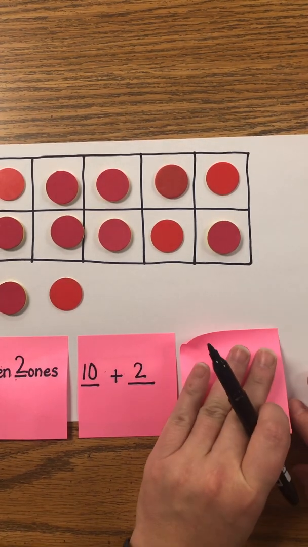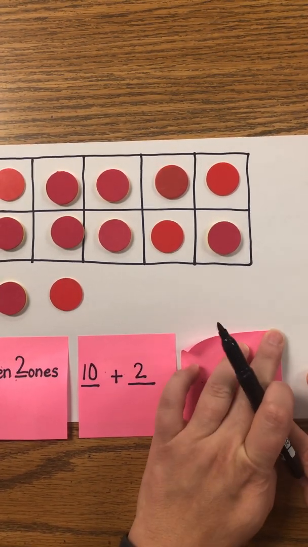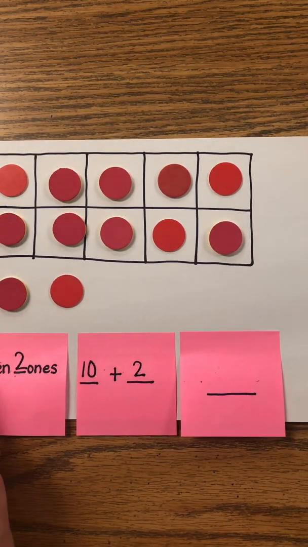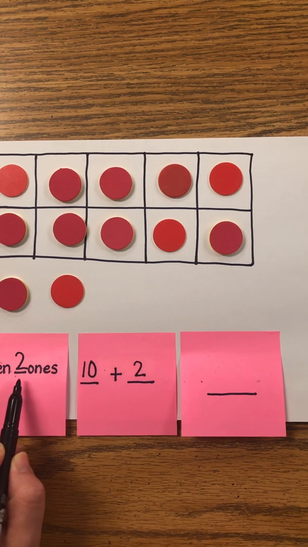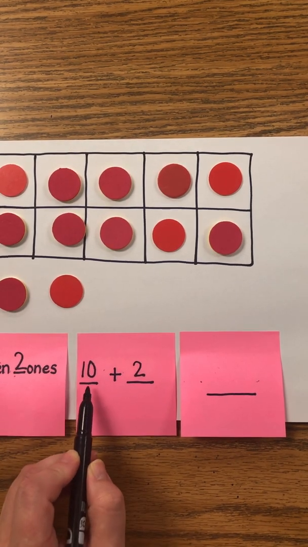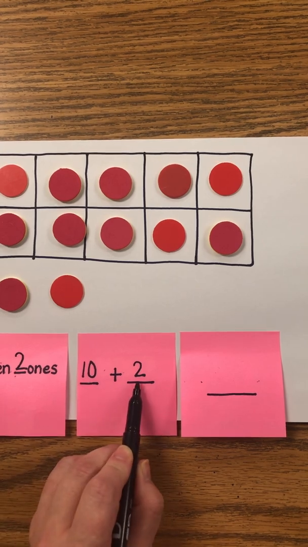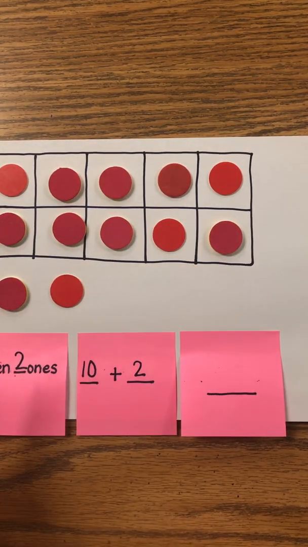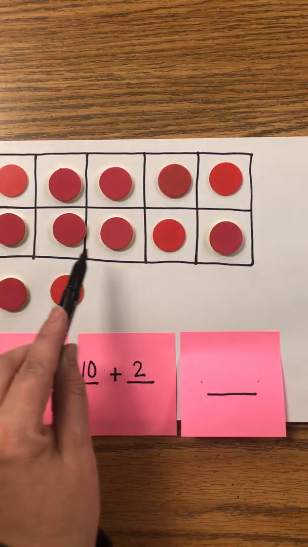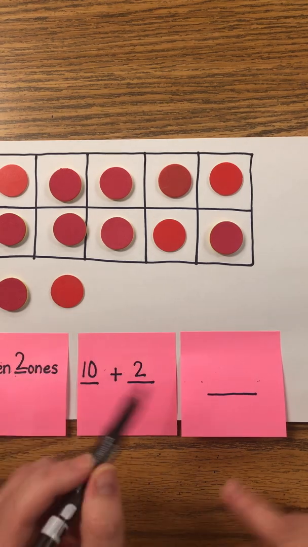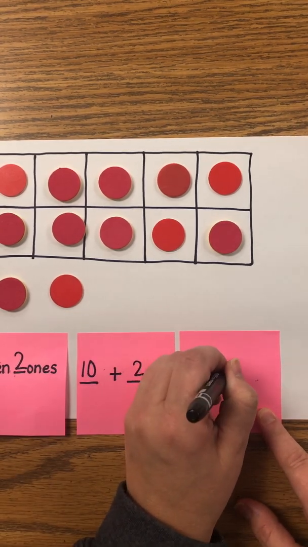Now, the last way that we're going to write that number is we're just going to write how many that we have. So I can think of it in different ways. I can think of if I have 1 ten and 2 ones, how many would that be? Or I can think, what is 10 plus 2? Or I can just look at my tens frames, at my model, and I know this is 10, and I can count on 2 more. 10, 11, 12. So that is the number 12.